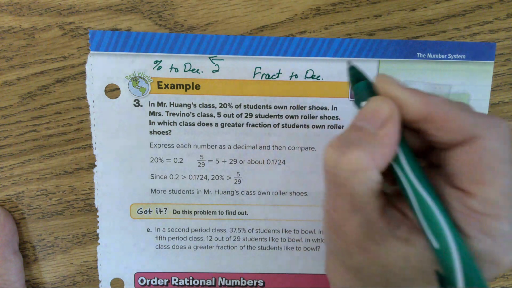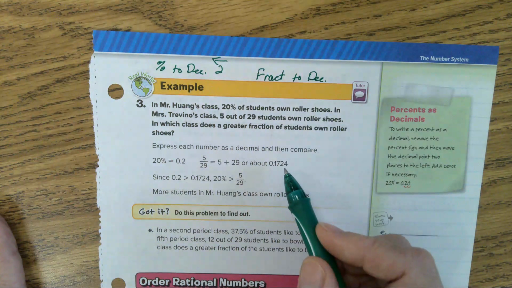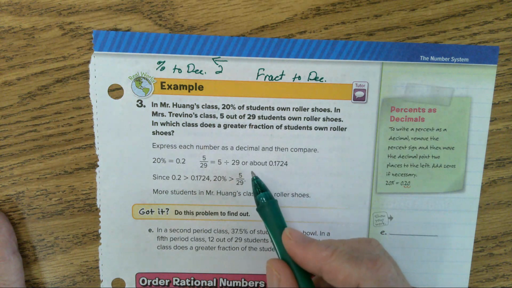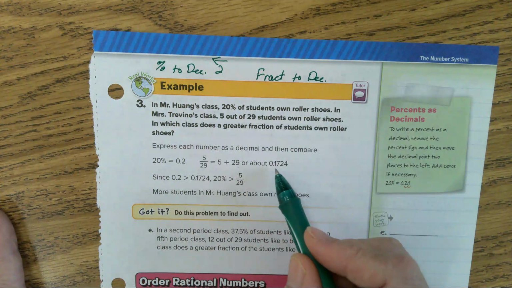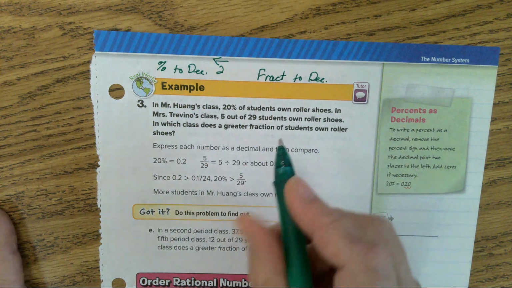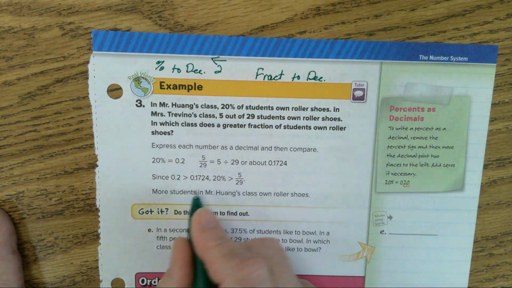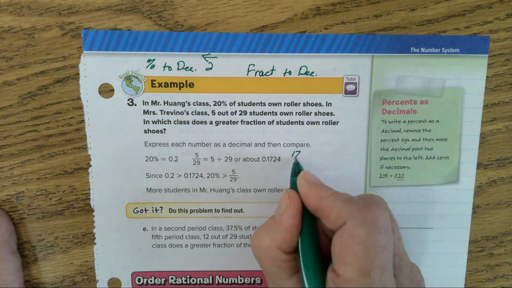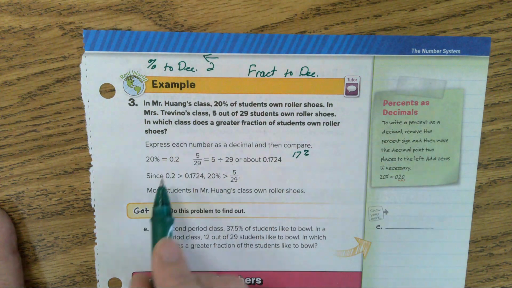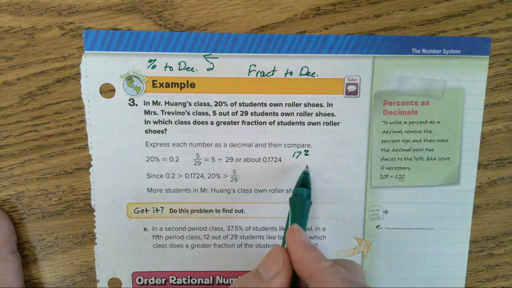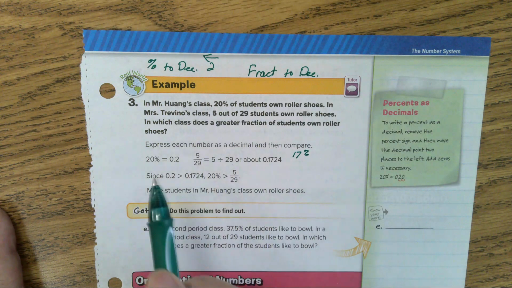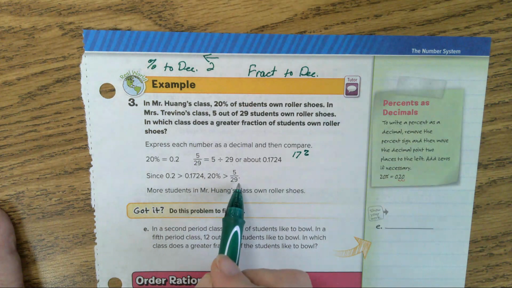To change a fraction to a decimal, you divide. You can either get the denominator over 100 or divide. 5 divided by 29 is 0.1724. So when you move it over 2 places, it's going to be 17%. Okay? So 20% is greater than 17%, or 20% is greater than 5/29.